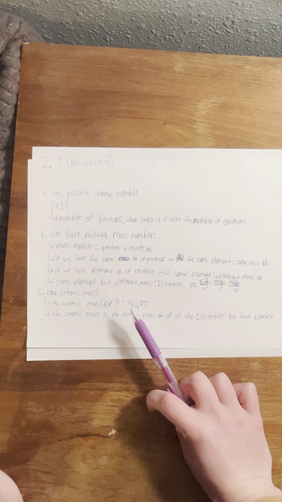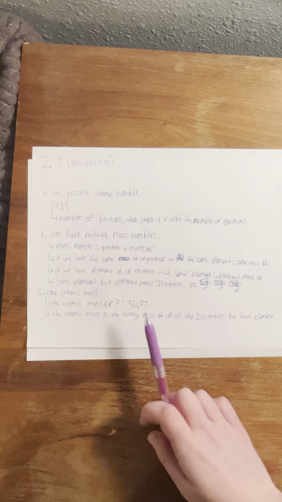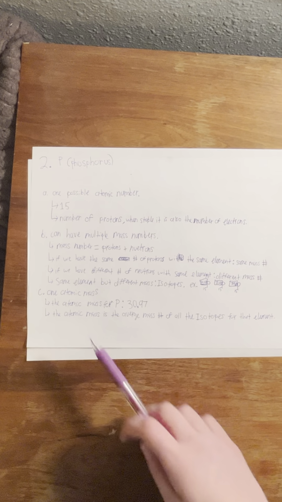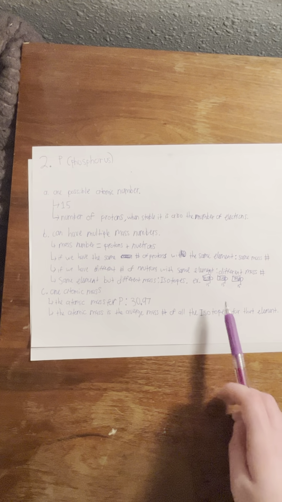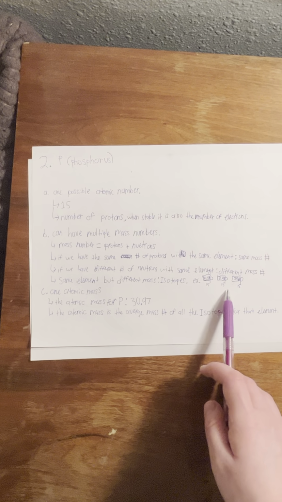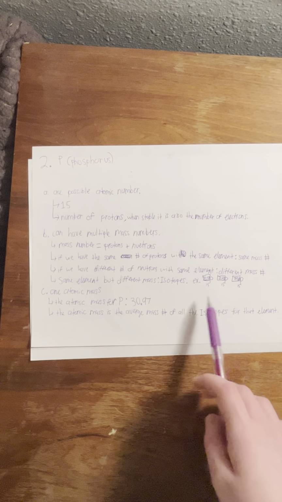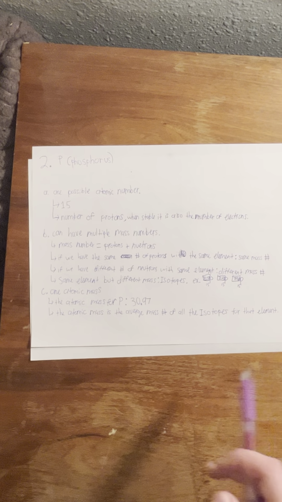The atomic mass for P is 30.97, and the reason that it can only have one is because the atomic mass is the average mass of all of the different isotopes for that element. So the average is 30.97 because you have one that's lower and one that's higher, and that's just the spot where it's the most average.